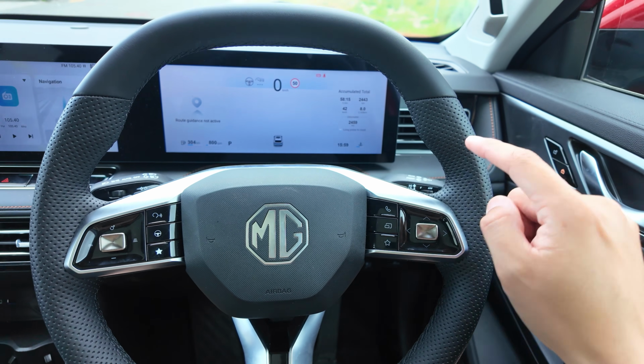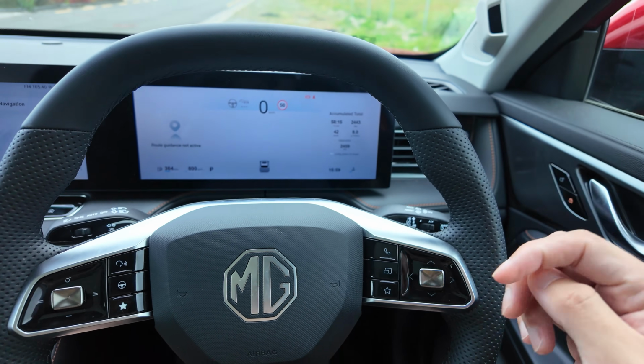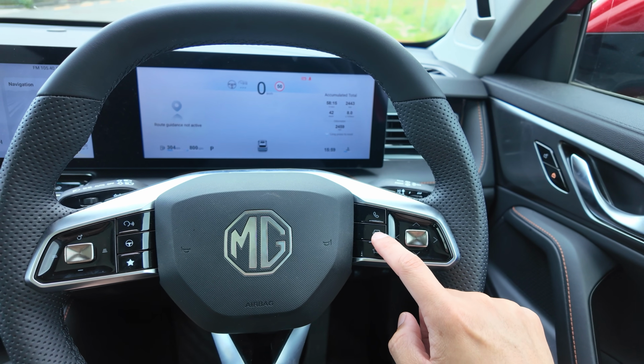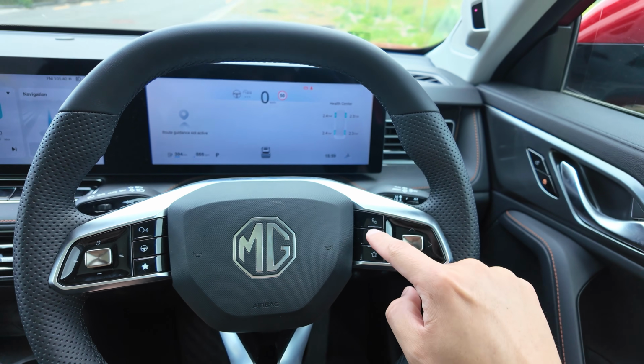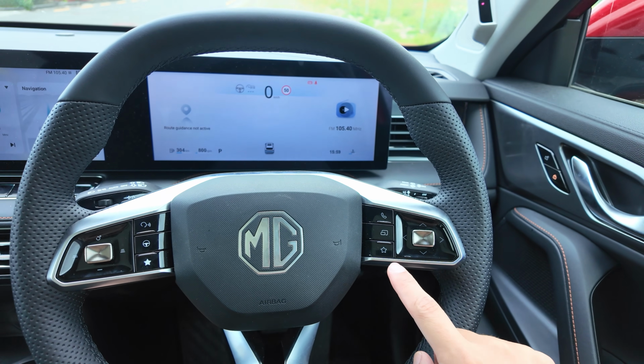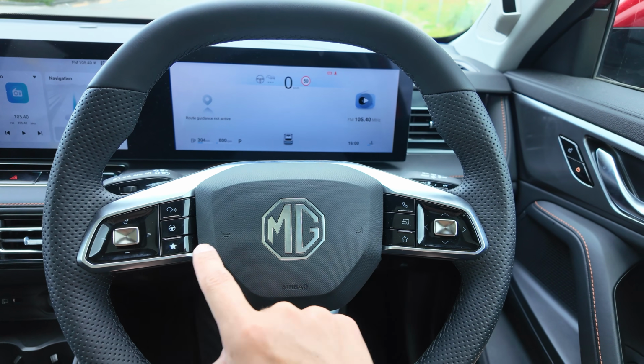Next is the menu button. You can change the menu on the dashboard. Again, another video will explain what's on the top display for the dashboard. Click here, that allows you to change whatever is displayed on the right. Just a single click. Next, there are 2 start buttons on the left and right.